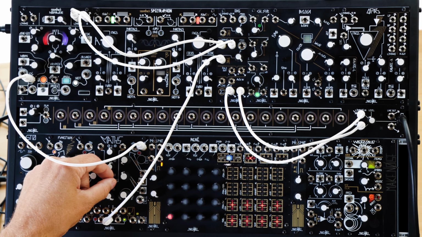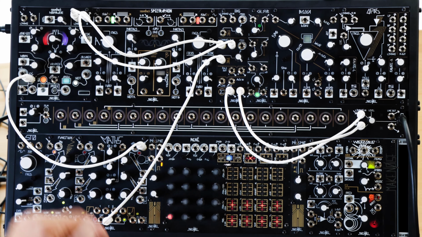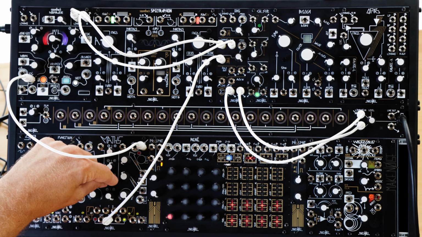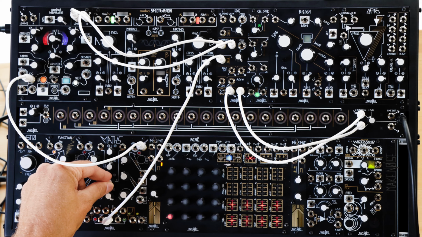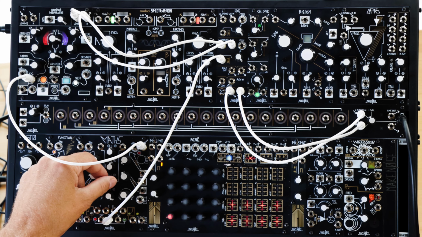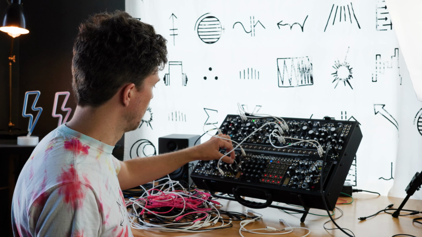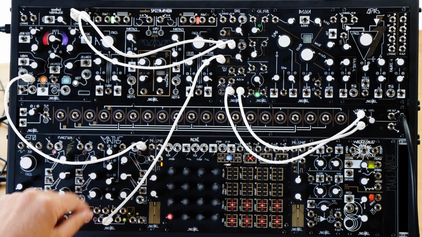We could also turn up the offset a bit so that it never fully falls to 0, or we could turn the offset south of midnight to make it so that it falls to 0 even more easily. So in general, using the Maths like this gives us more fine control over that transient shaping.